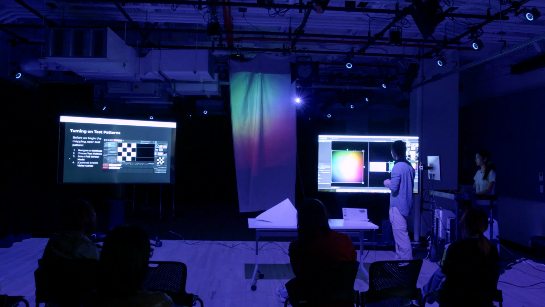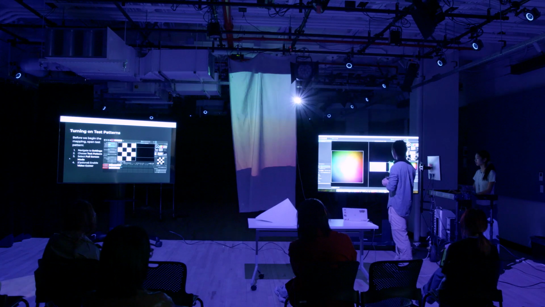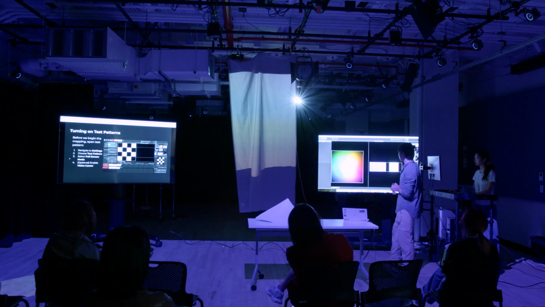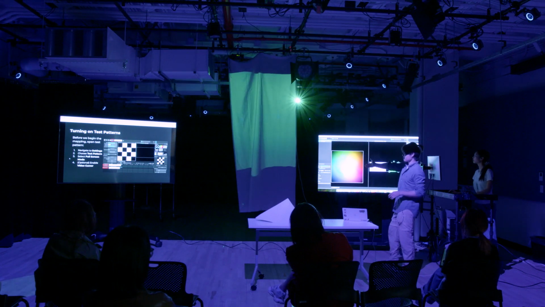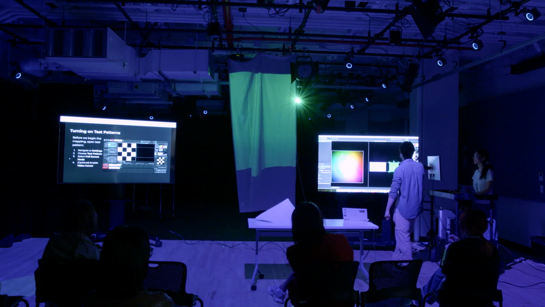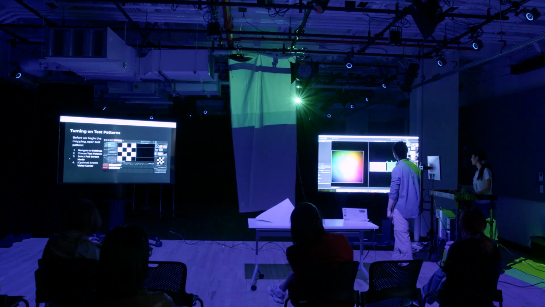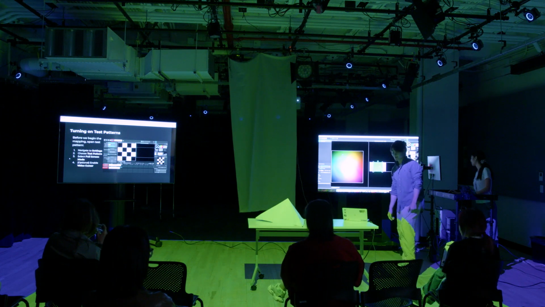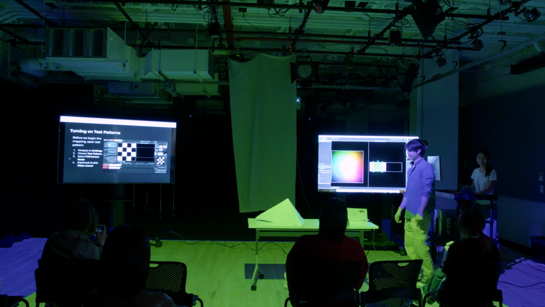I want the color to be green, right? Okay. So right now, this quad is still on the second projector, and we're going to come to green. This one is good? Then we're going to drag the quad back into the first one. Here, green is coming. Awesome. Very Halloween. Purple and green.